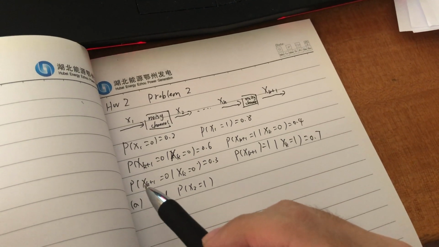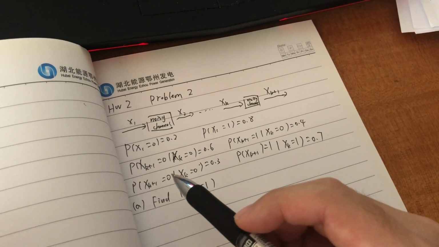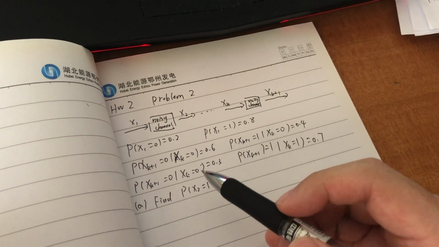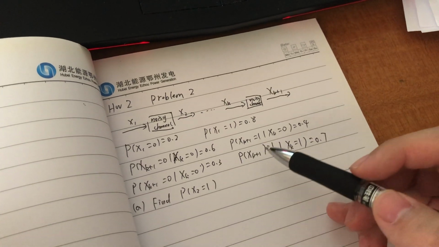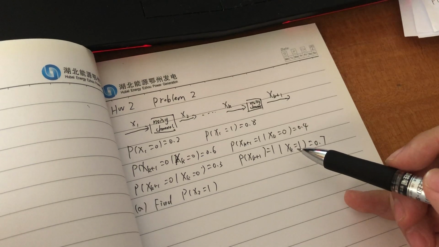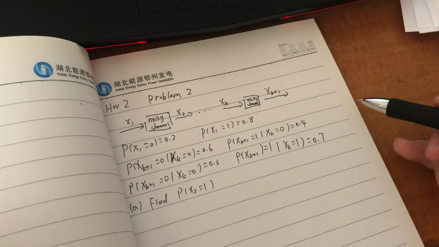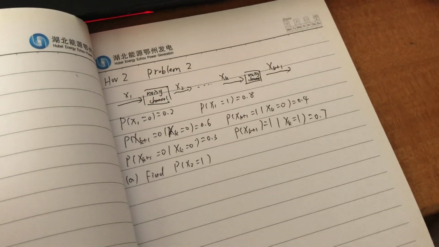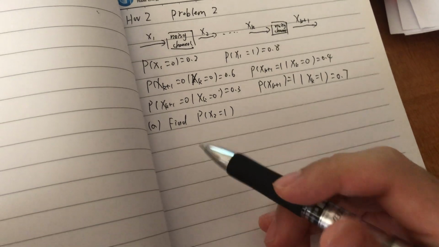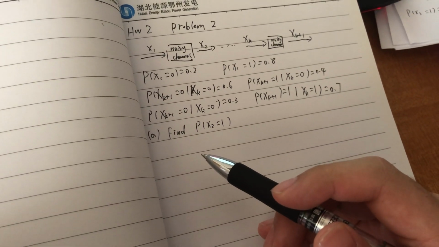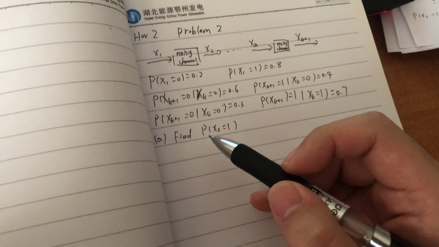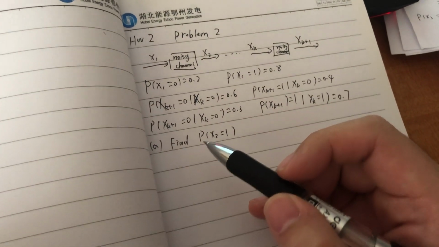At the same, it's very straightforward. The next one is 0, the before one is 1, the probability is 0.3, and the next one is 1, and the before one is 1, and the probability is 0.7. Also, we know the situation, and first we need to find the probability that the second signal is 1. What's the probability?